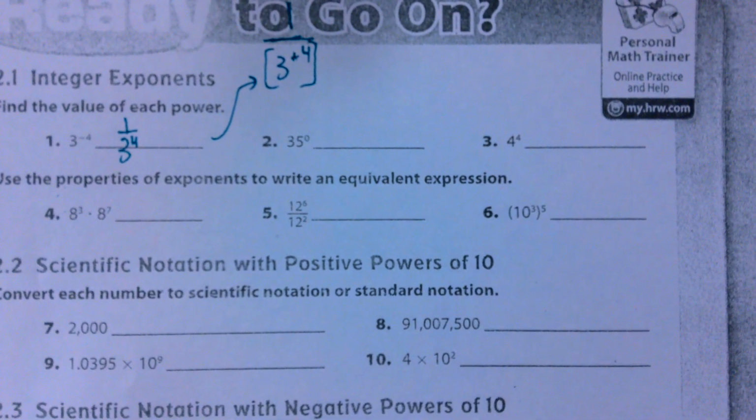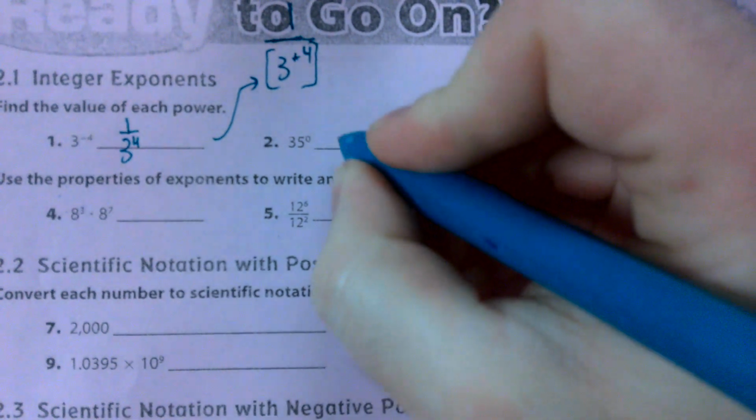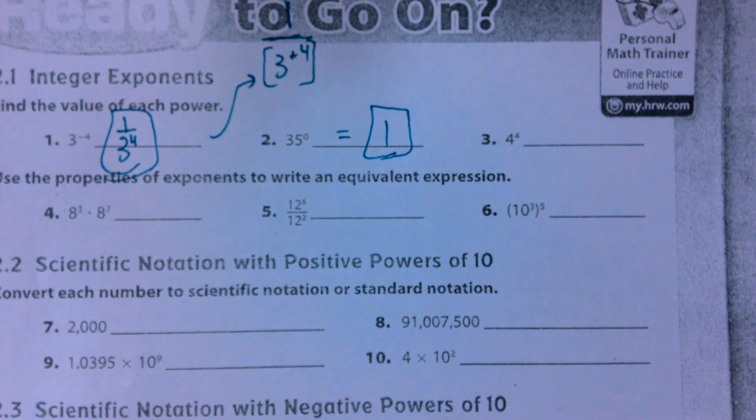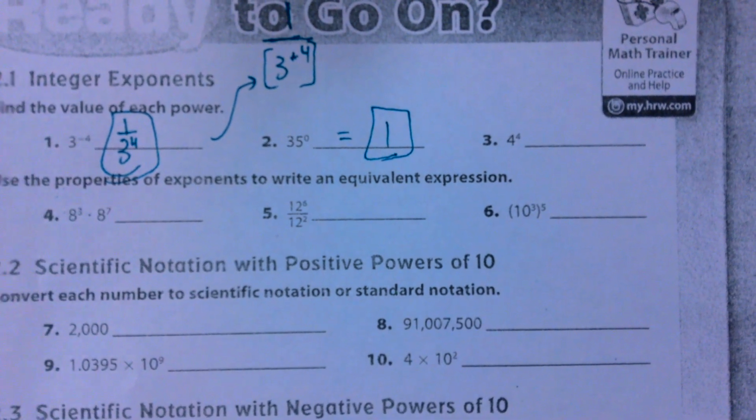Anything to the 0th power is equal to one number and one number only. What's that number? 1. Even 35 to the 0th power, that's equal to 1.